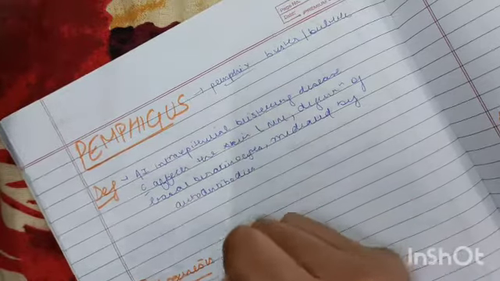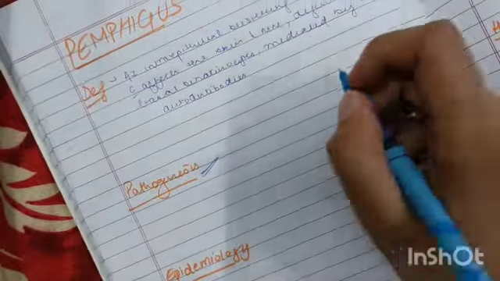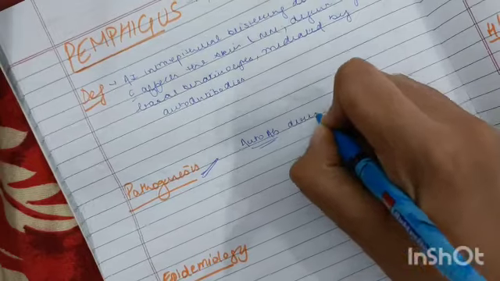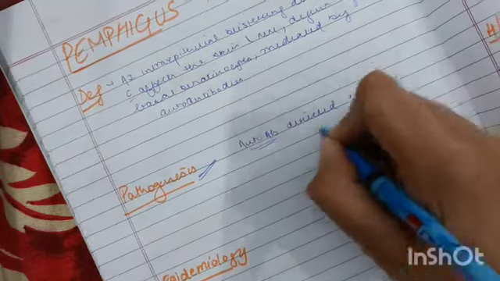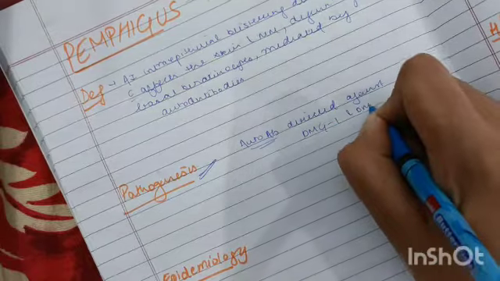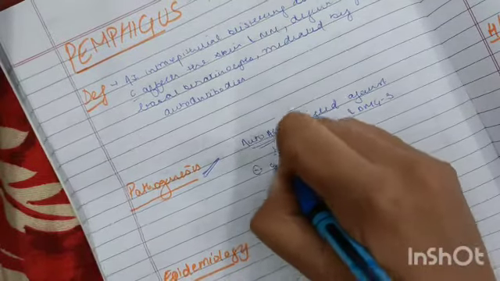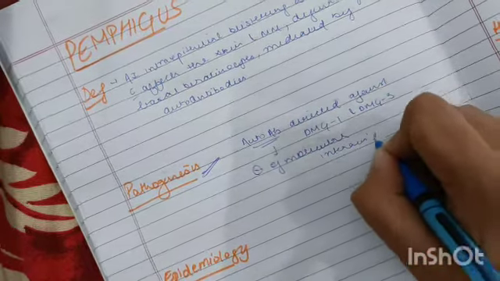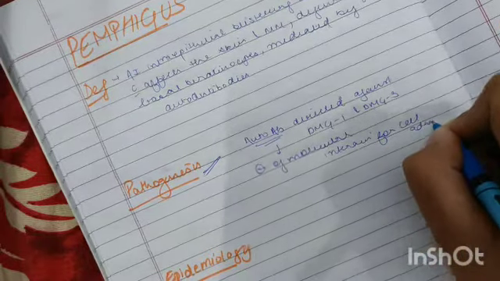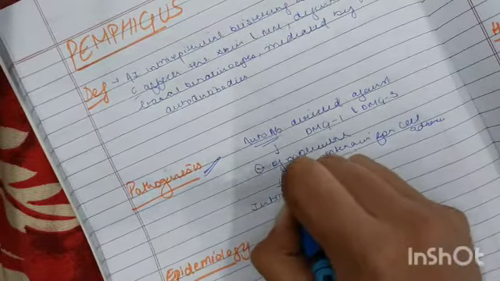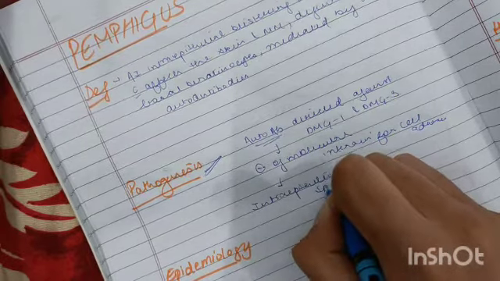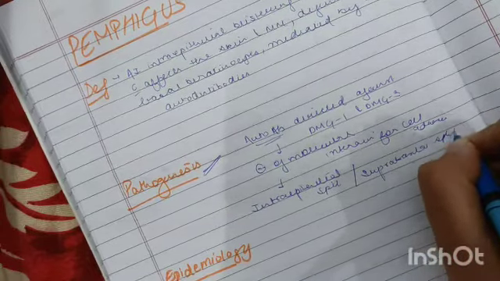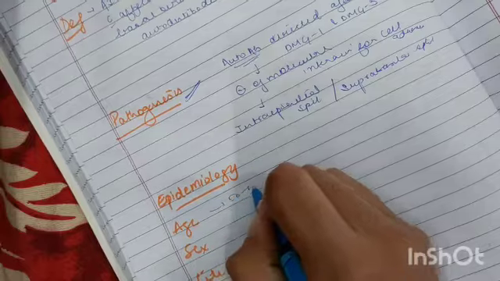Now coming on to the pathogenesis. Since it is autoimmune, the autoantibodies are directed against desmoglein 1 and desmoglein 3. This leads to an inhibition of the molecular interaction which is responsible for cell adhesion. This leads to an intraepithelial split, which is also called a suprabasilar split.